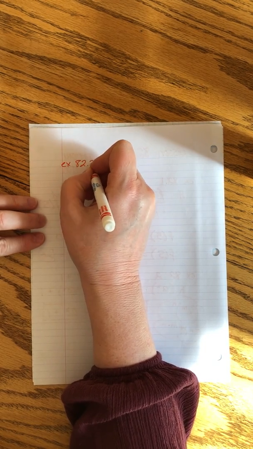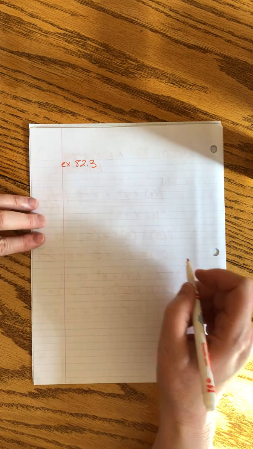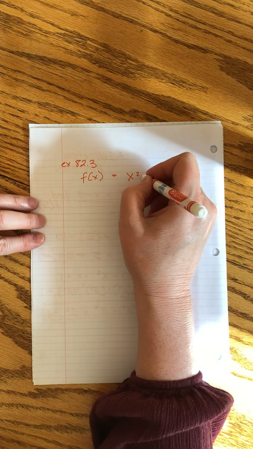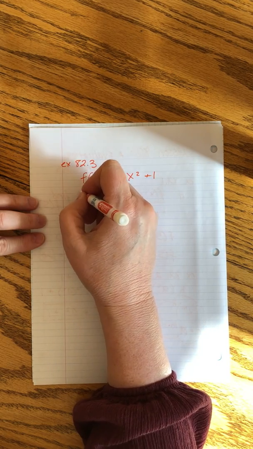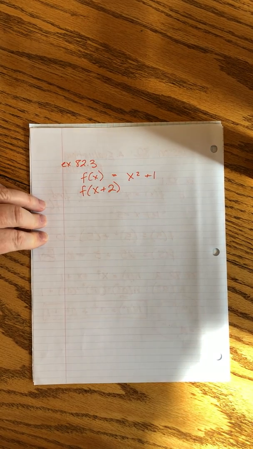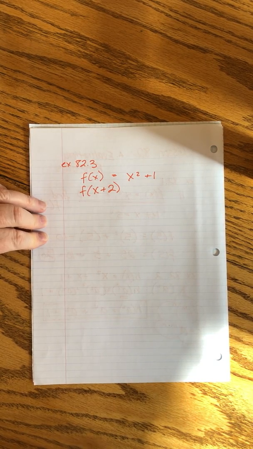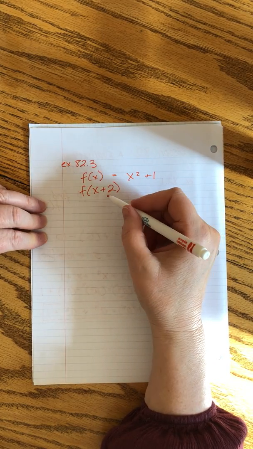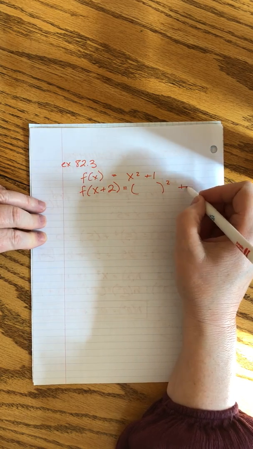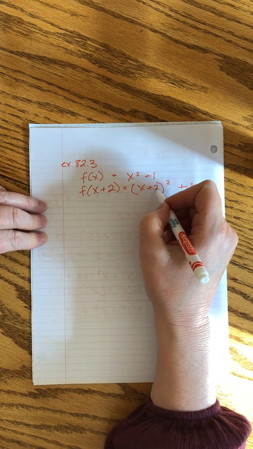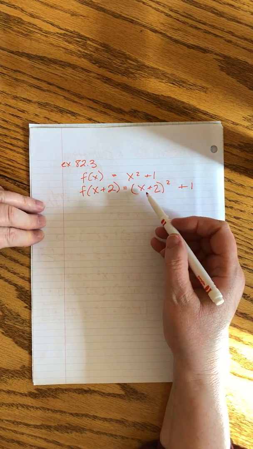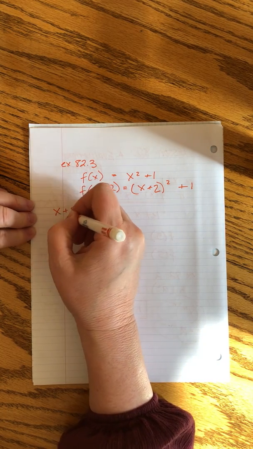Example 82.3. This time this is the f of x, x squared plus 1, and we're supposed to find the f of x plus 2. That means for every bucket that has an x, we're going to pour in an x plus 2. Well, there's only one x bucket, but it's a doozy. We have to put x plus 2 in that bucket. So that means we have to square the binomial. There's no way around it.